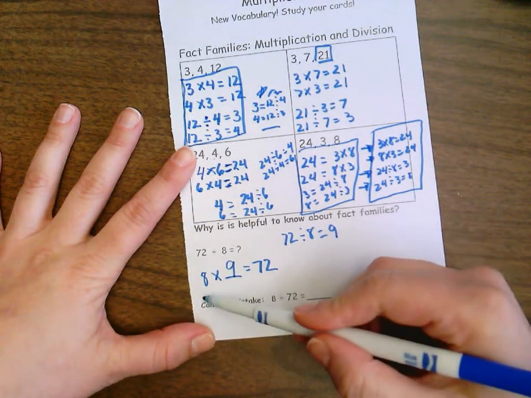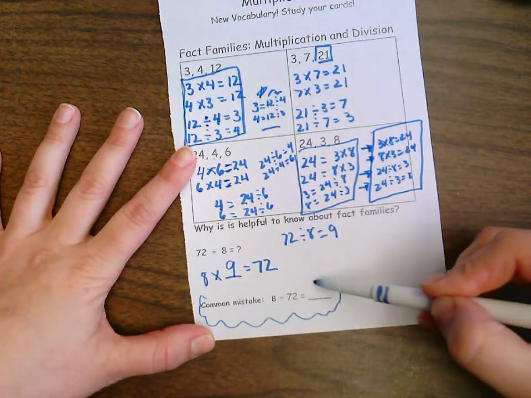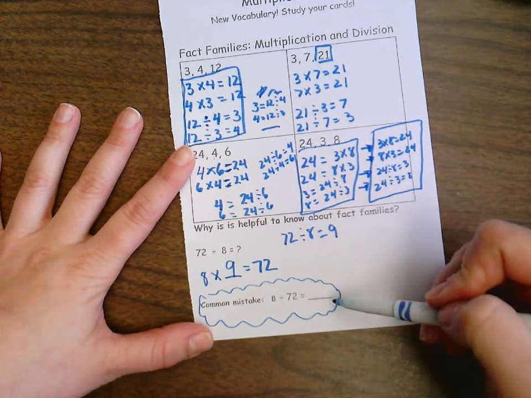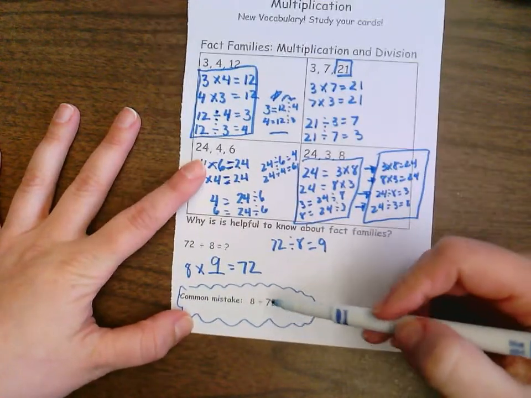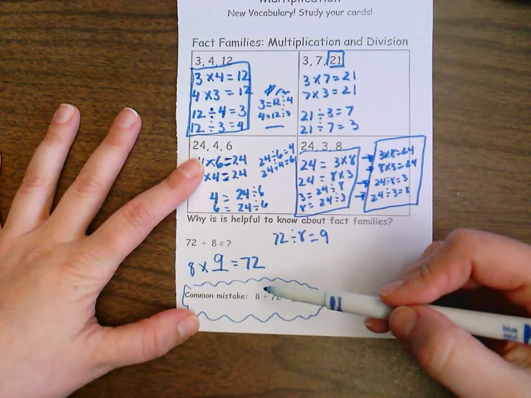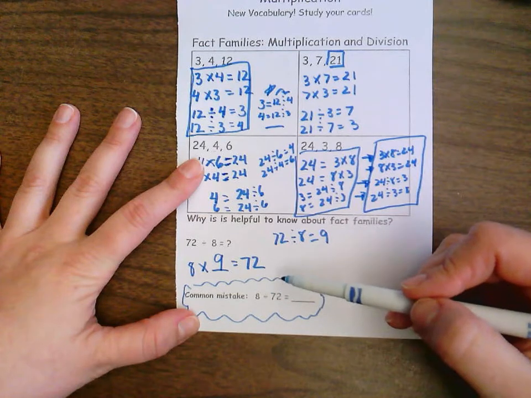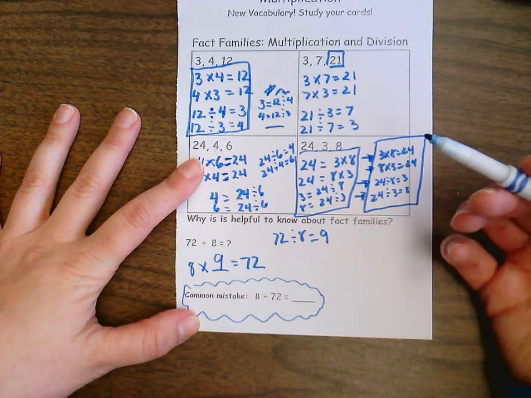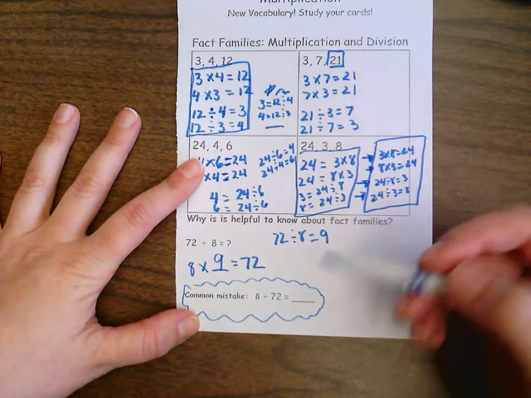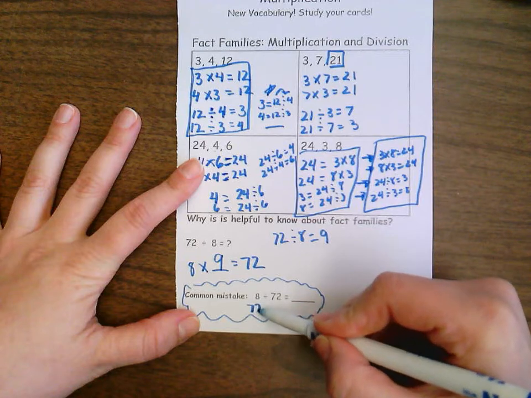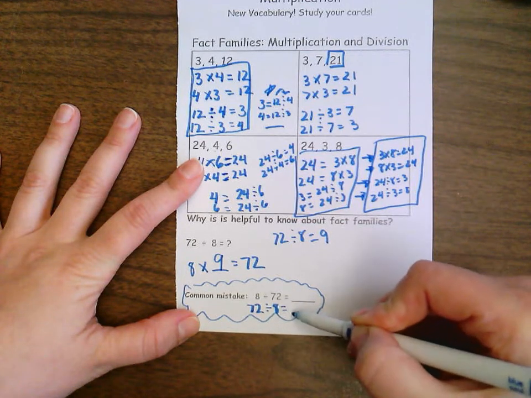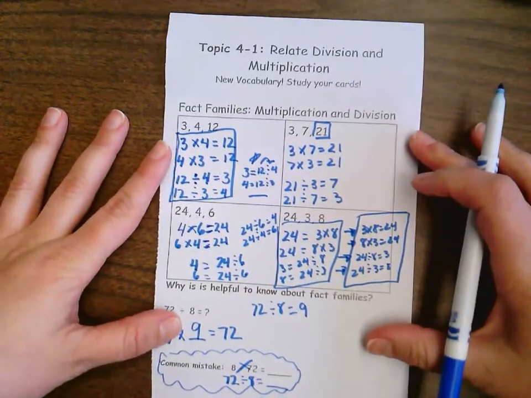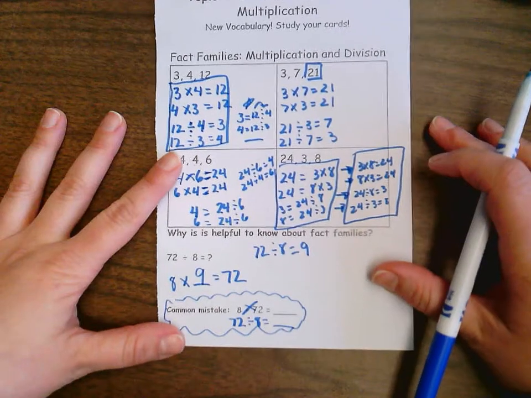A common mistake that I want you guys to be aware of is that sometimes kids will make the fact family 8 divided by 72. 8 divided by 72 would mean something like this. For example, it might mean we have 8 cookies and we're sharing those 8 cookies with 72 people. That wouldn't work out. We'd have to break up those cookies into tiny, tiny pieces. So the correct way to do this would be 72 cookies divided by 8 people. So here would not be a correct equation. So again, fact families are really important because they will help us solve division equations.